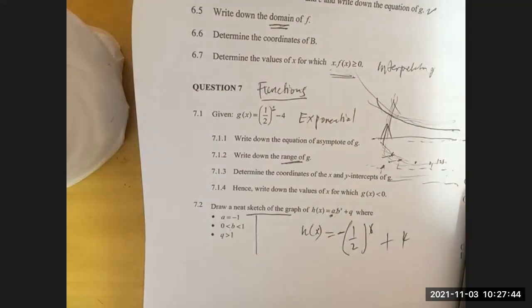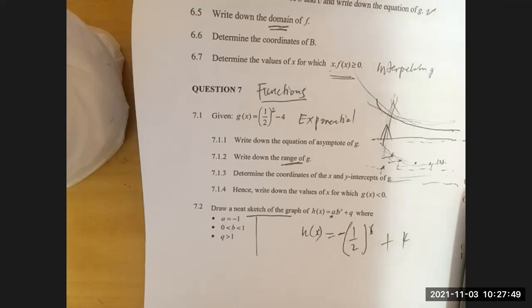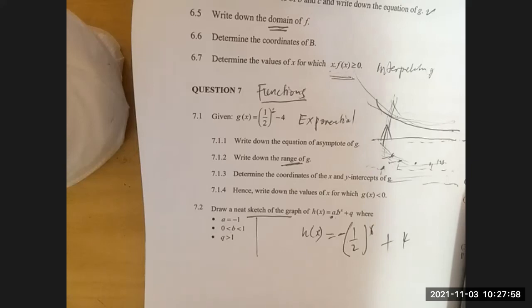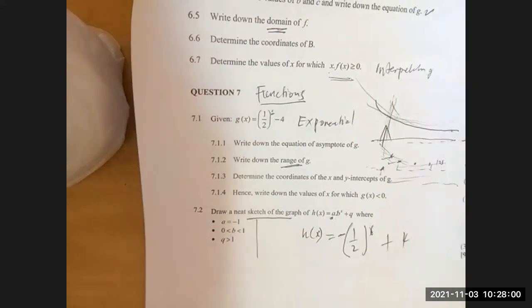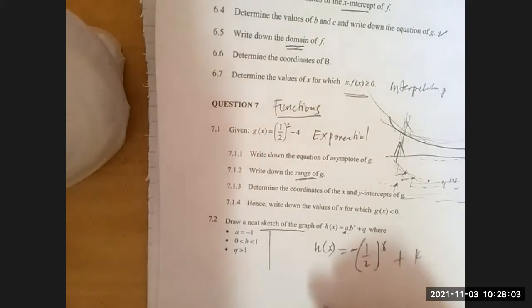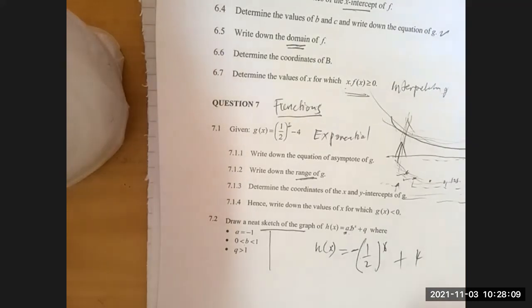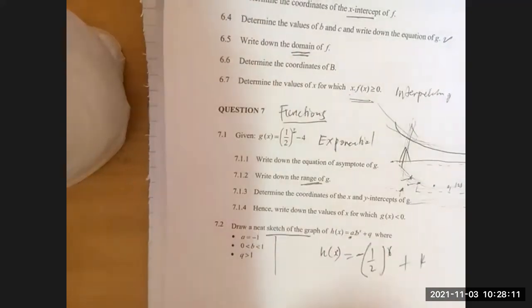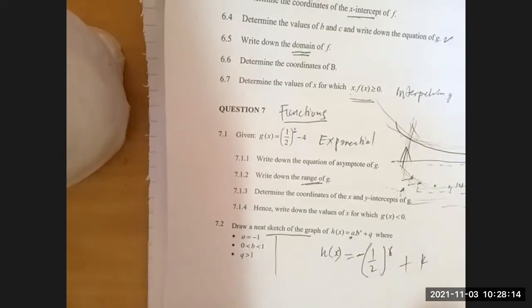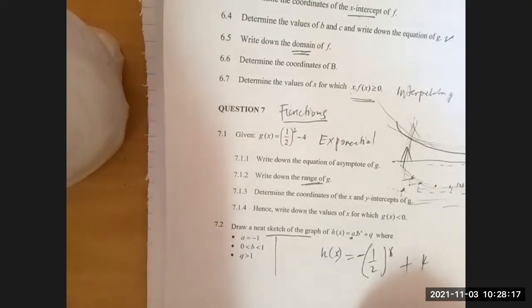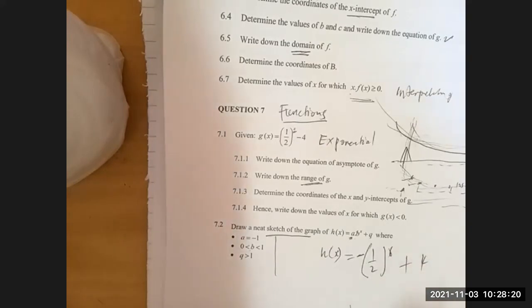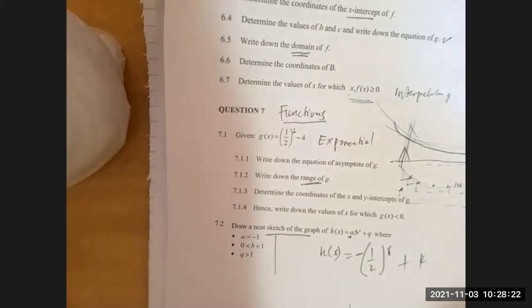If I plot this graph, I am using substitution, right? -1 times (1/2) exponent 0, plus 4. I'm going to put my x-axis here. This is 4, right? This is the asymptote, okay? So at 0, y is 3 there.